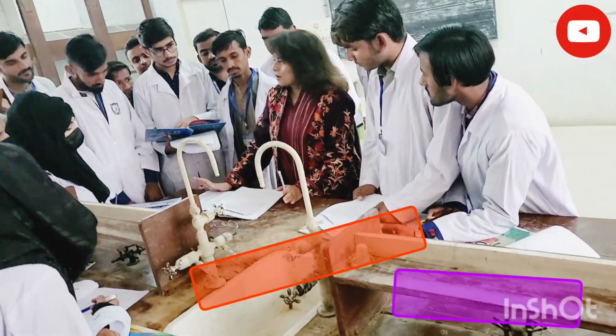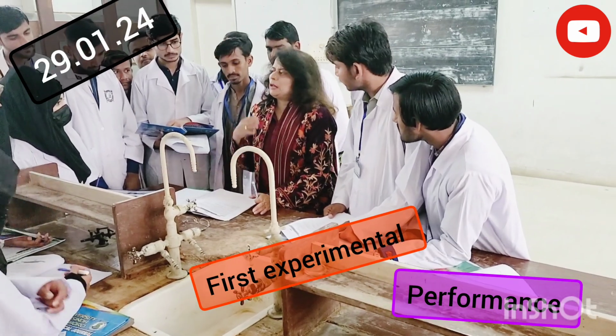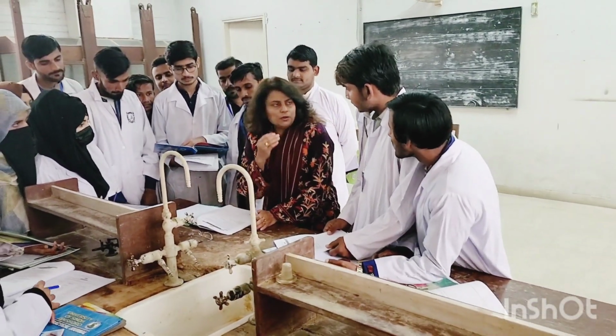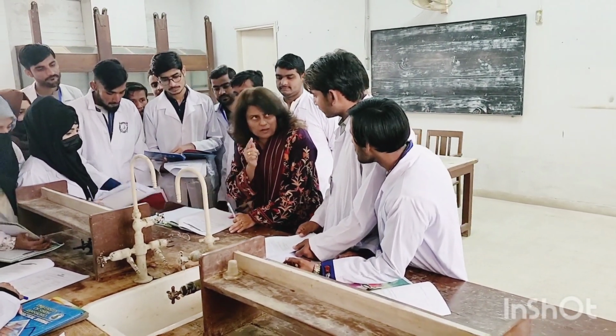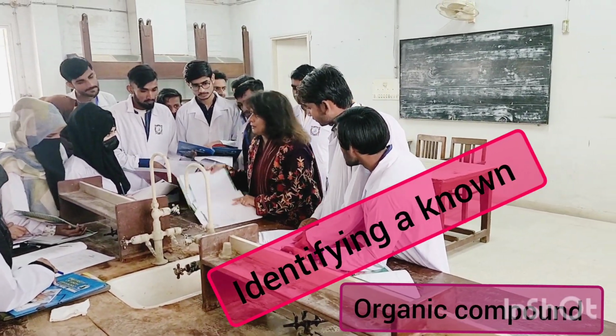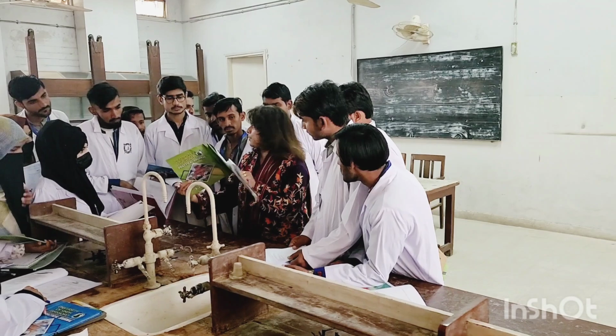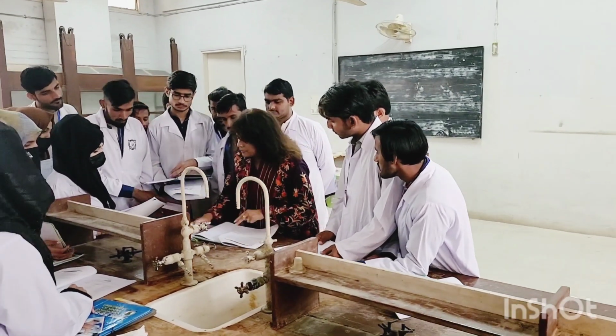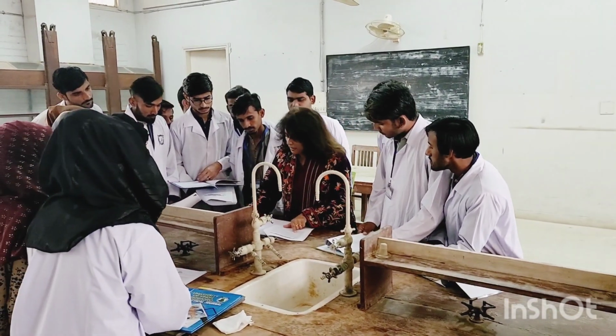Now I have explained last time, for those who were not present in the lab, that when you explore a new compound, you will go through a series of steps. First is preliminary examination. When you are making your journal, you are going to write down step number 1, and you are going to write down object.